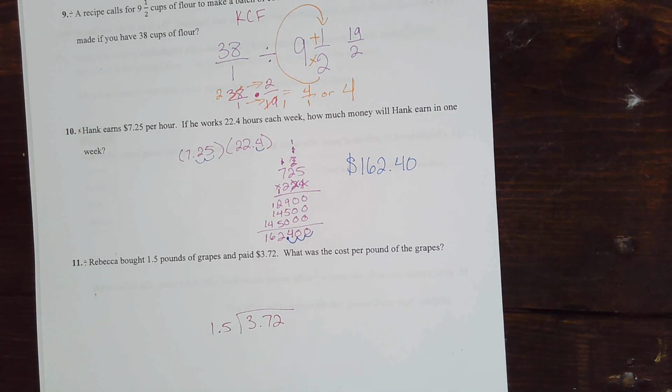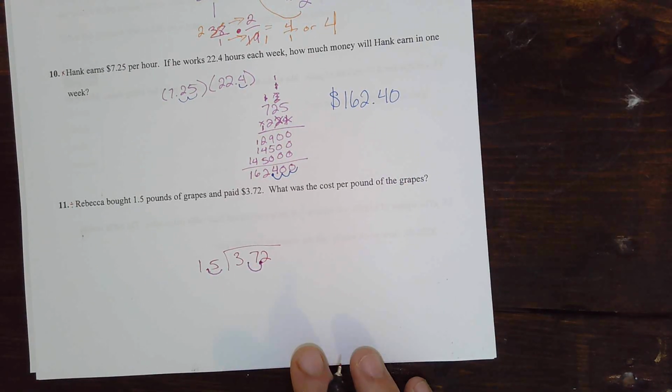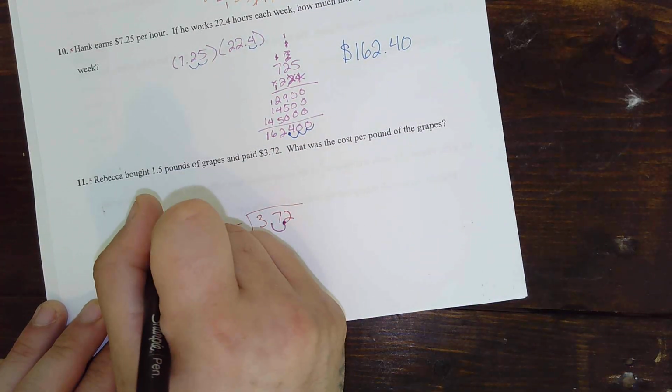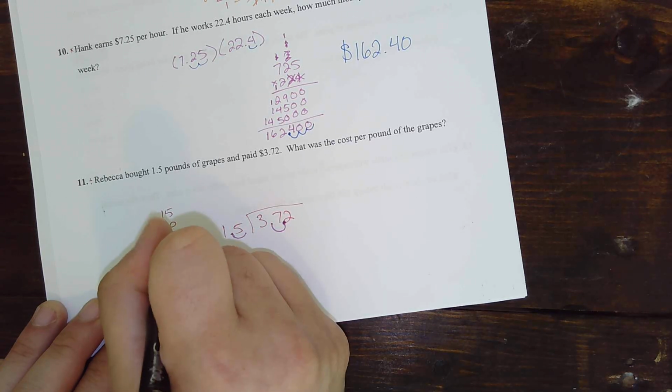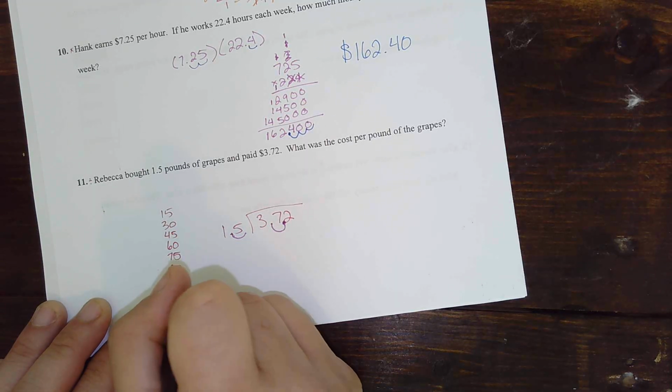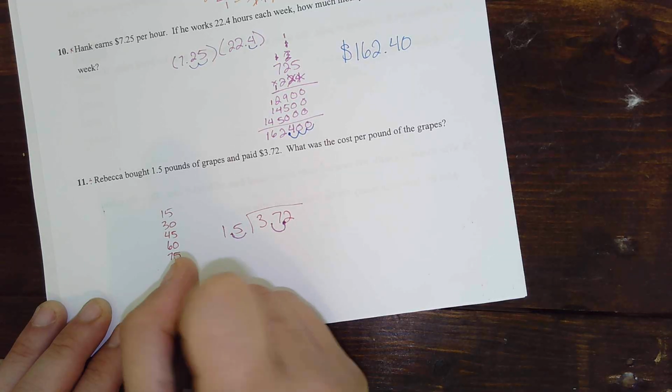Now again, we have to turn our 1.5, our divisor, into a whole number. And in order to do that, we're going to multiply it by 10 and scoot our decimal over. But what we do to our divisor, we must do to our dividend. So now we have increments of 15 instead of increments of 1.5. It's a little bit easier for us anyway. So we'll make a small list of 15s: 15, 30, 45, 60, 75, 90, 105, 120.